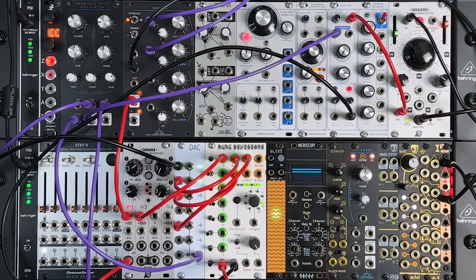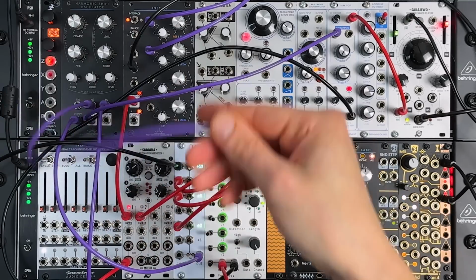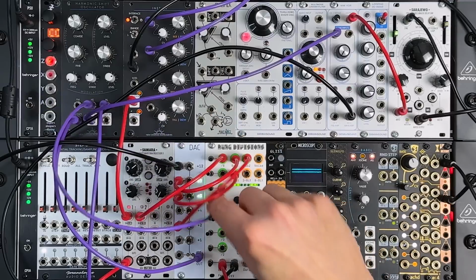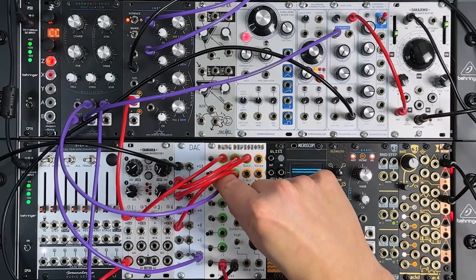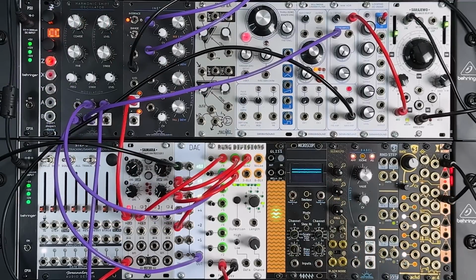Let's take the divide by 7 and go into the harmonic stride input on the harmonic shift oscillator, which will just change the spectrum every 7 notes. You get these little metallic bursts, which are quite nice.